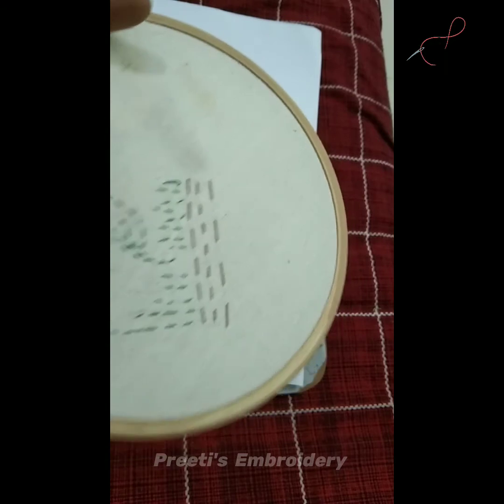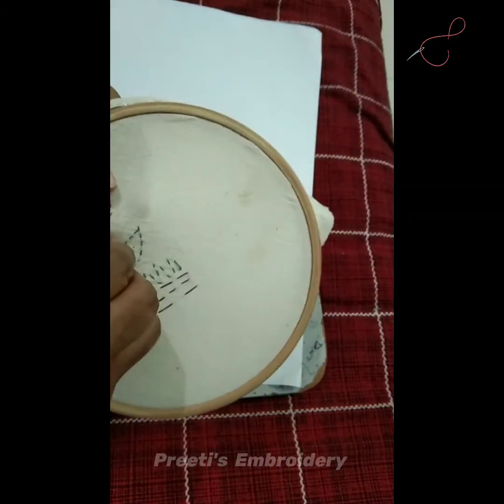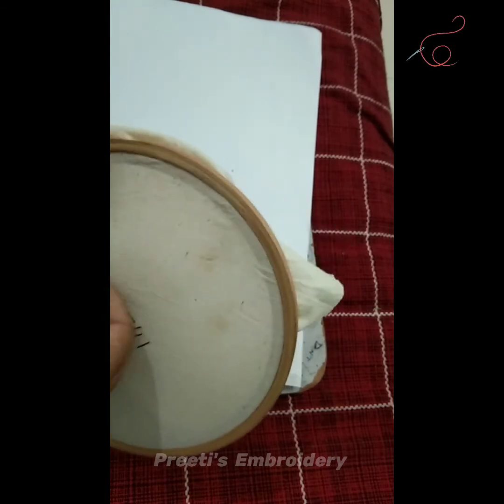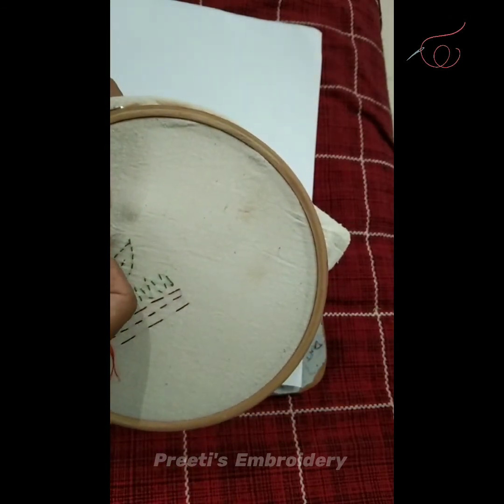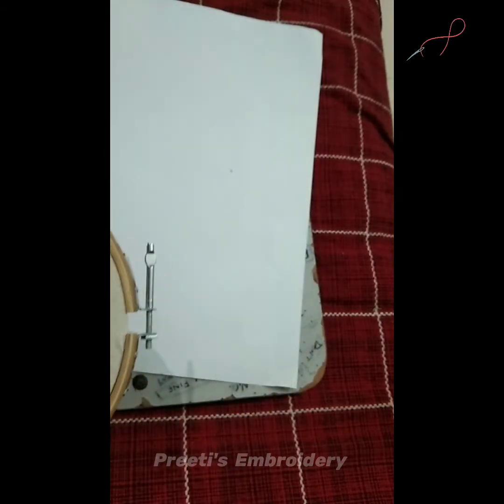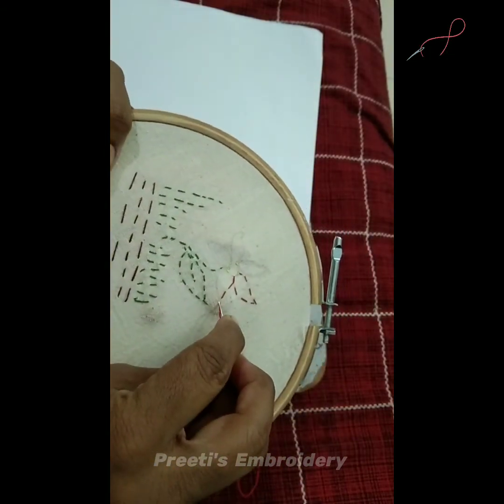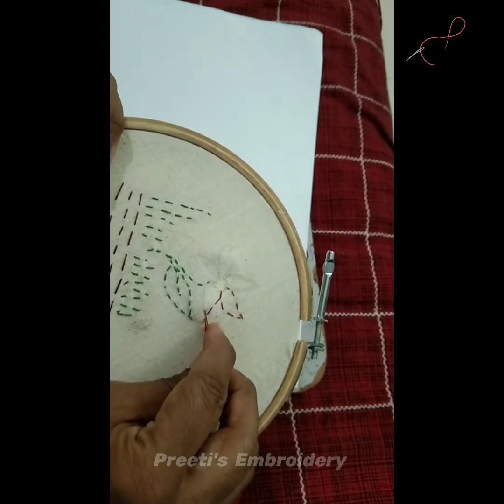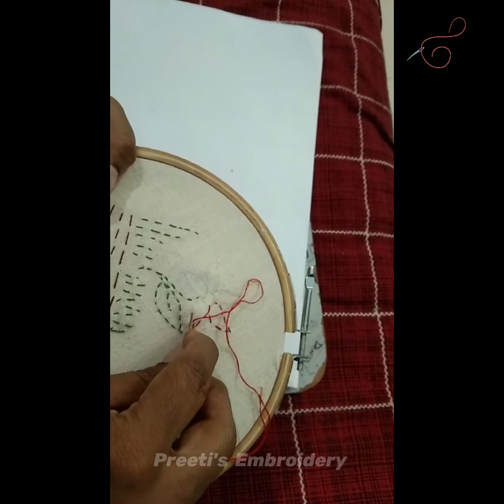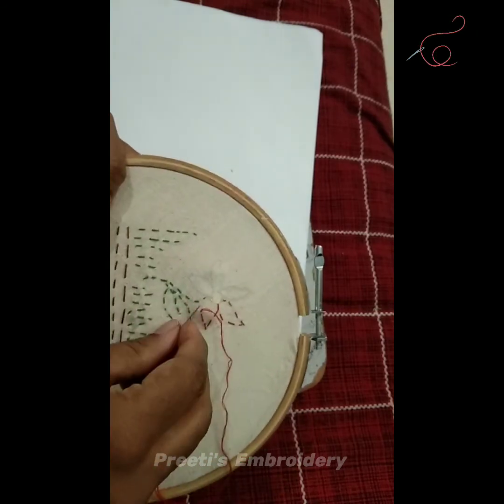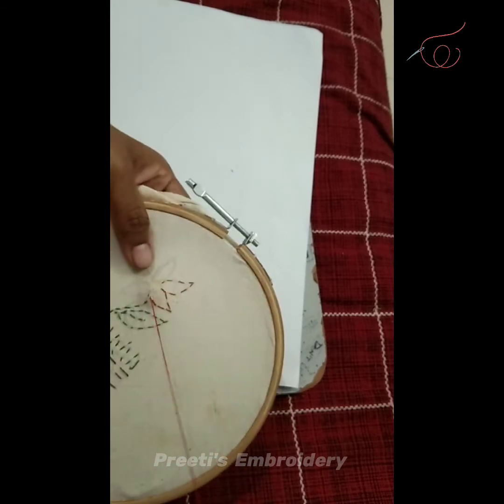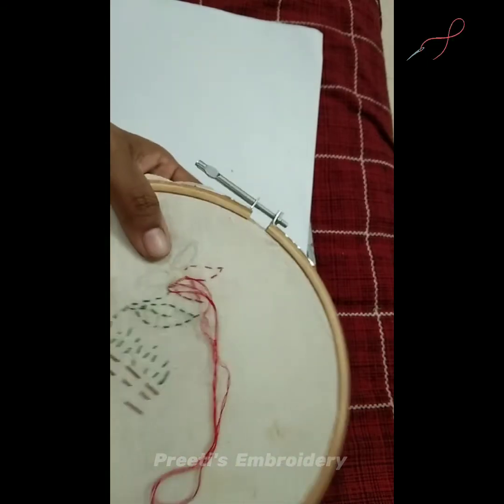Now in the second petal I am going to take the needle upside a lot and to the downside very low. This is how I completed my second petal.